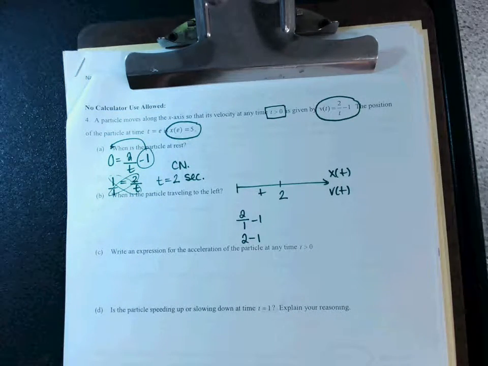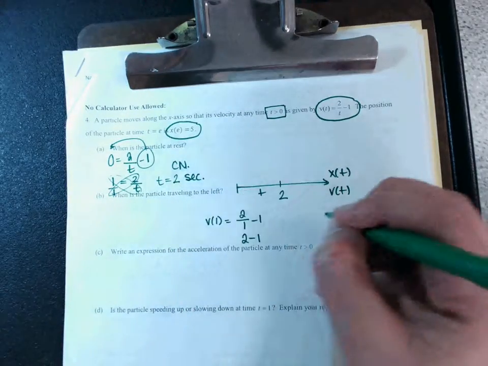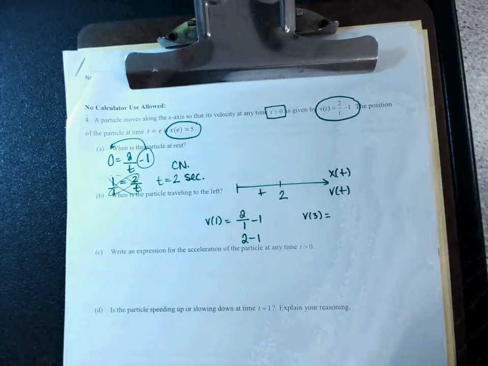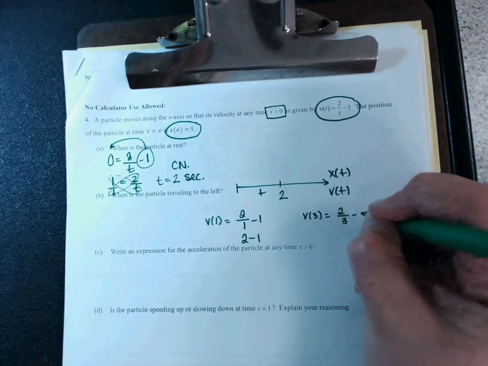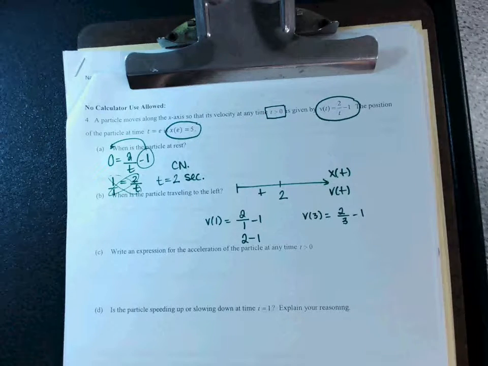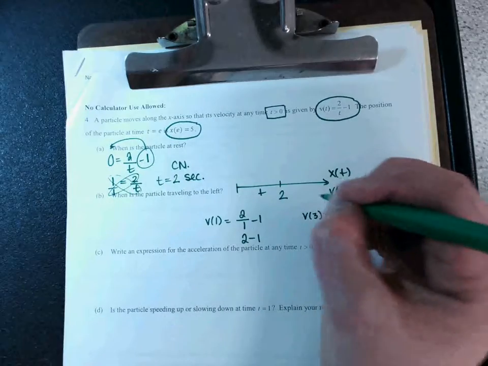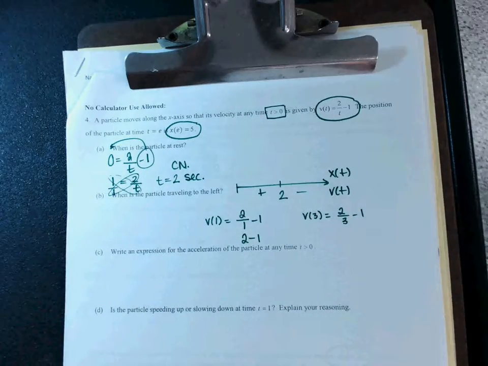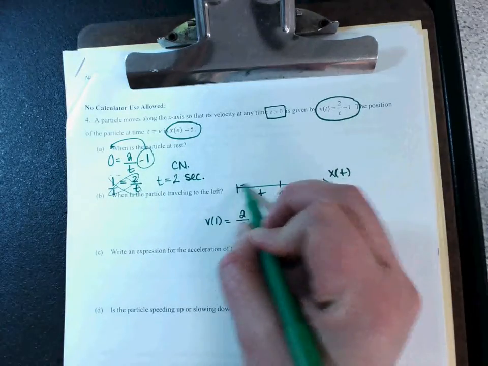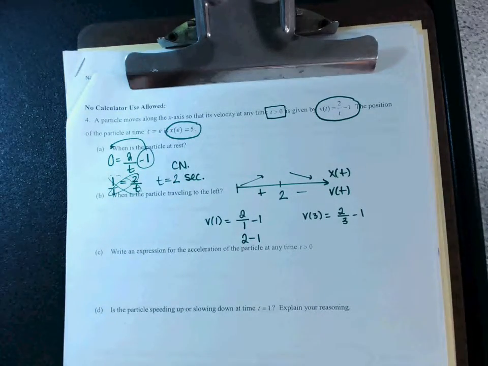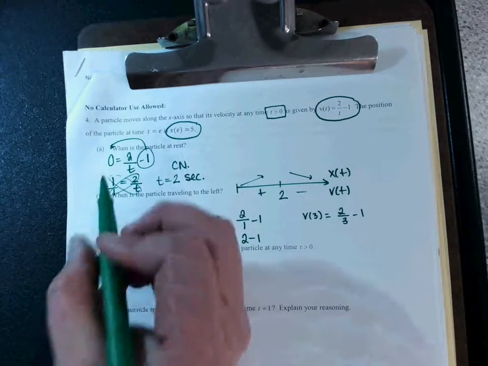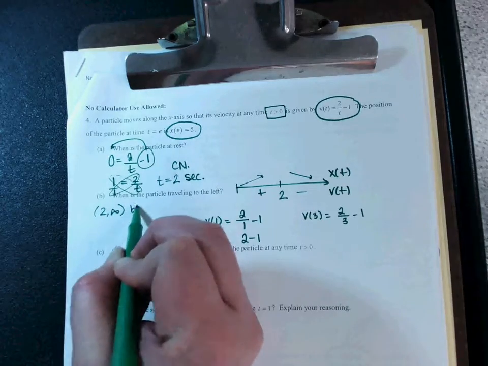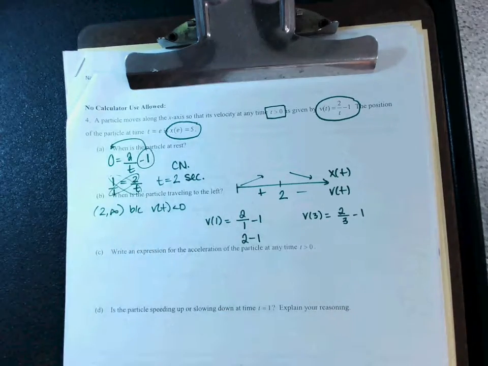Okay, now pick a number that's bigger than 2. Say we pick 3. So this was v of 1. Now let's find v of 3. So I'd have 2 over 3 minus 1. Well, 2/3 is smaller than 1, so if I take away 1, is it going to be positive or negative? It'd be negative. Okay, that means that my particle's position was increasing then decreasing. We want it traveling to the left. So which interval do we want? 0 to 2 or 2 to infinity? Because v of t less than 0.